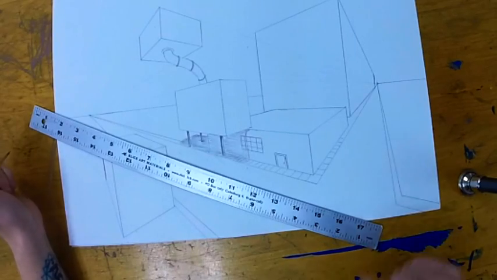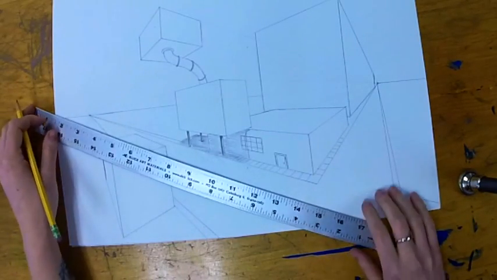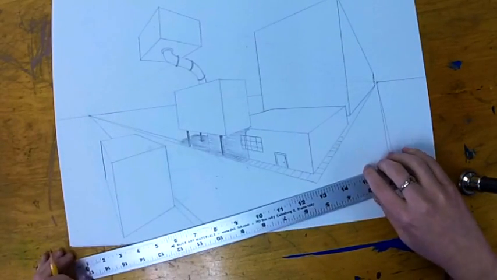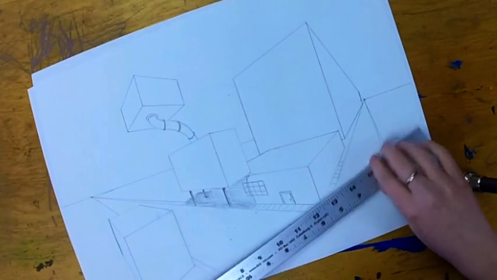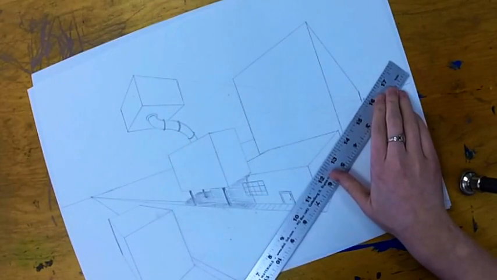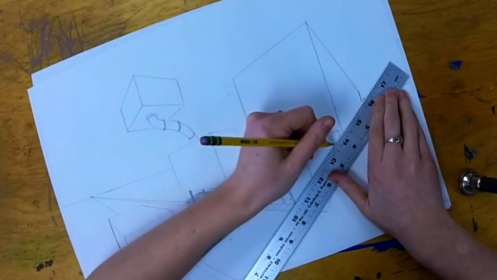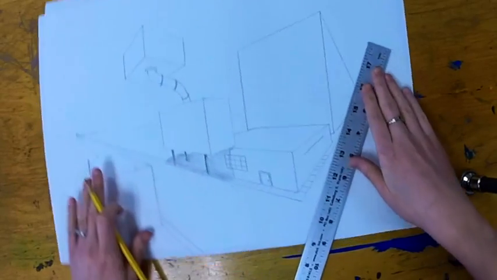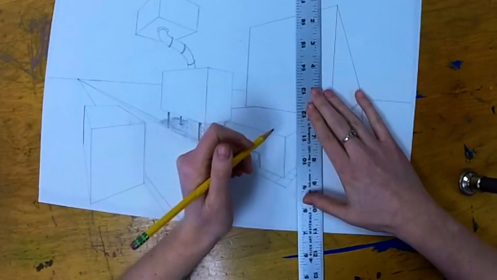Now, maybe we want to make an interior space, maybe like the door is cut out. So I'm going to make the top of it with a converging line. I'll make the sides with parallel lines.